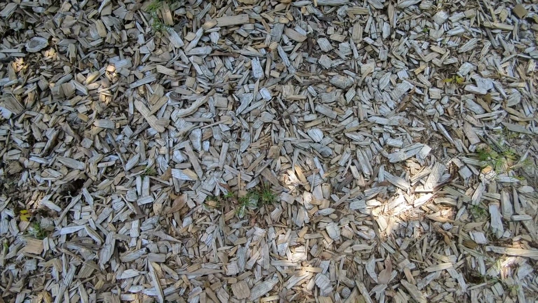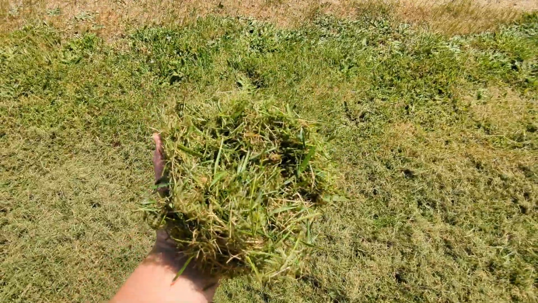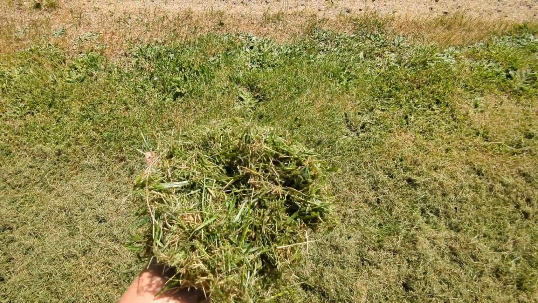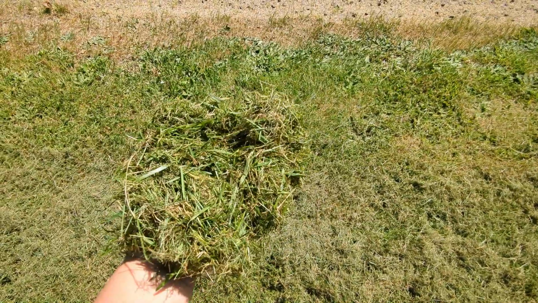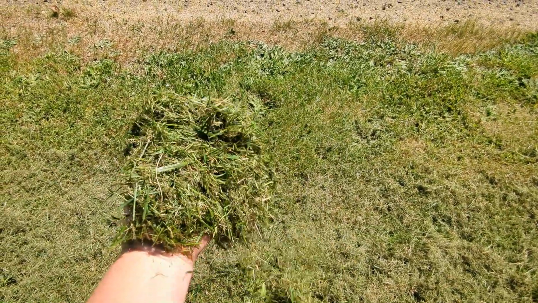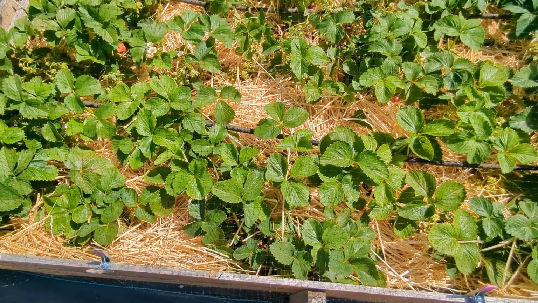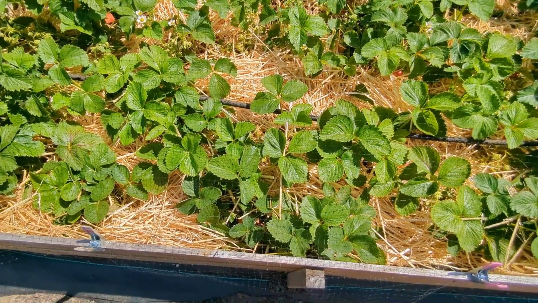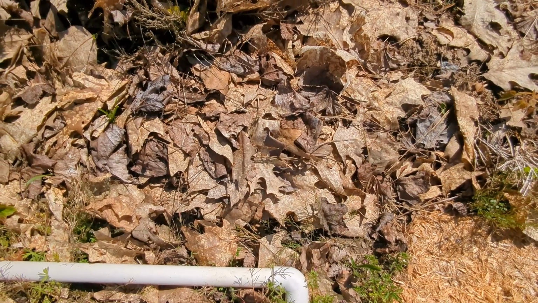So this right here is also cedar chip mulch. You can use grass clippings. These are another form of organic matter. You can just put these right on and they'll decompose into the ground. It eventually breaks down and does feed your soil. Straw is another good example of mulch, as are wood shavings and even leaves.